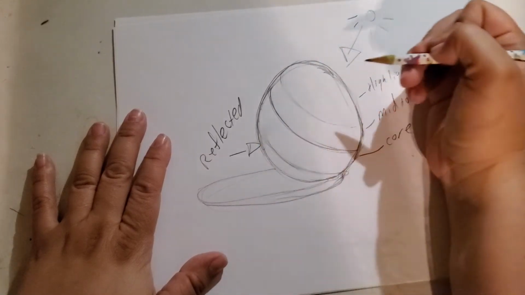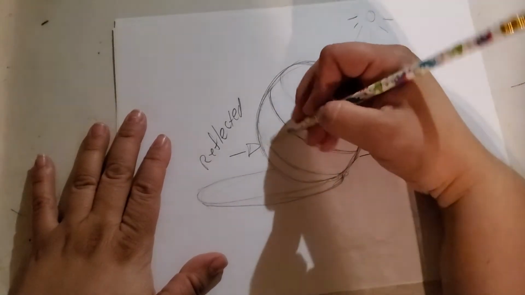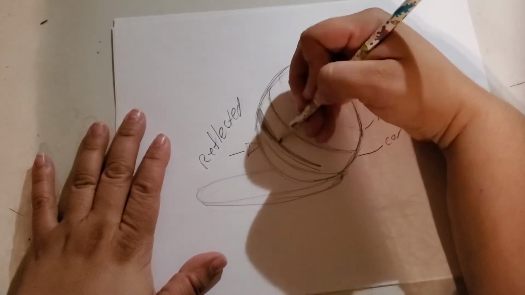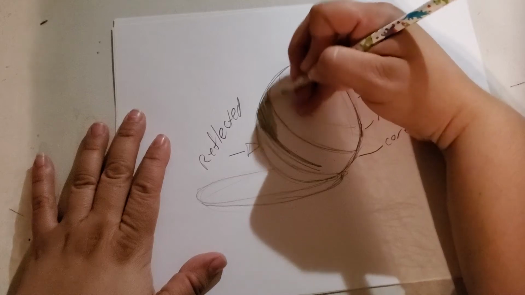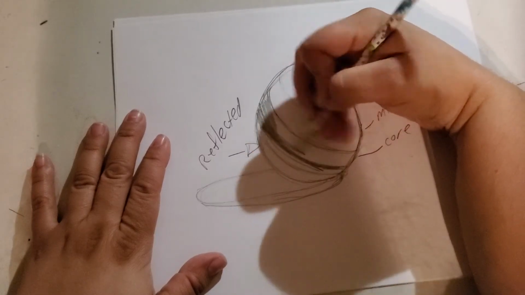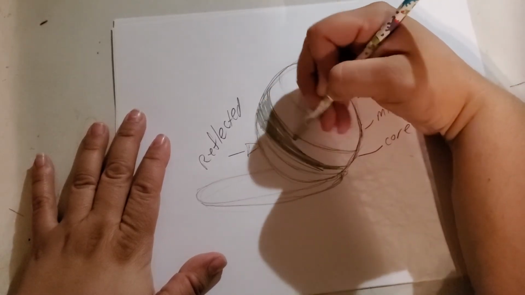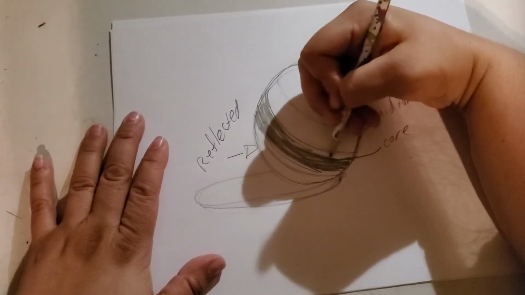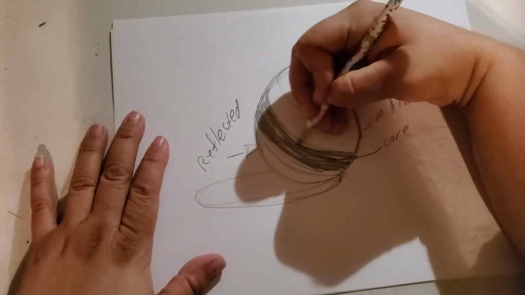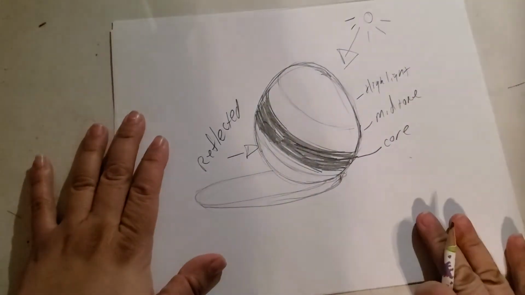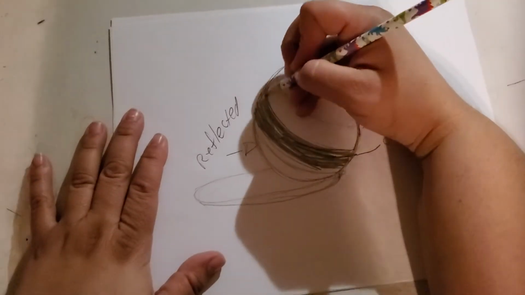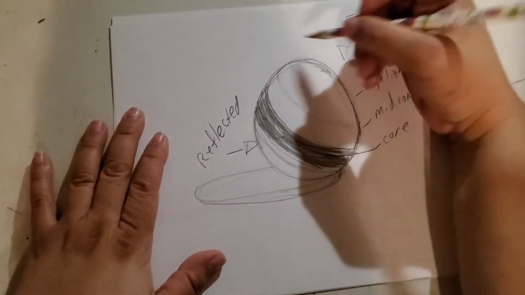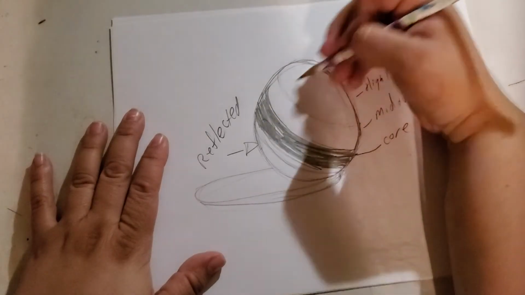Now, the first thing I'm going to do is start shading and filling in that core shadow space. That is going to be the darkest area in my drawing. I'm just going to fill that in. And it's up to you which type of shading you decide to do. If you want to do stippling, you can do stippling. If you want to do cross hatching, you can do cross hatching. If you want to do hatching, you can do hatching. But you want to keep this crescent moon sort of shape, and you want to make sure that you are making that transition from dark to light.